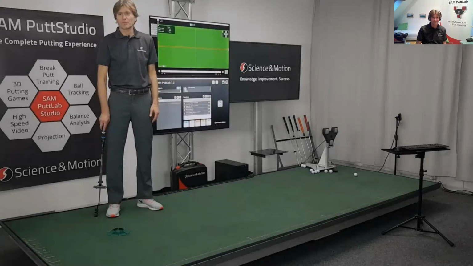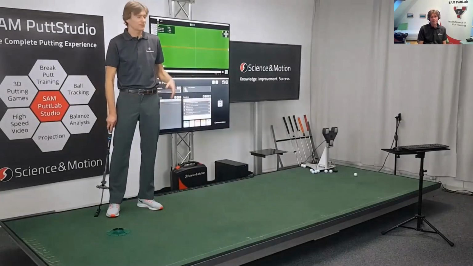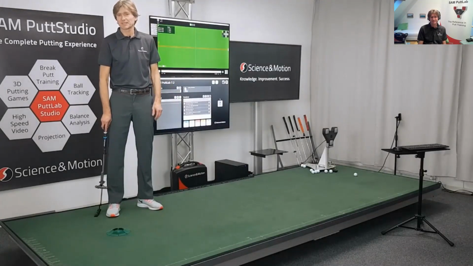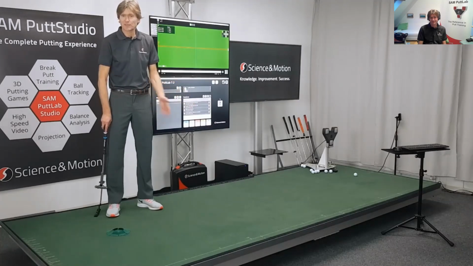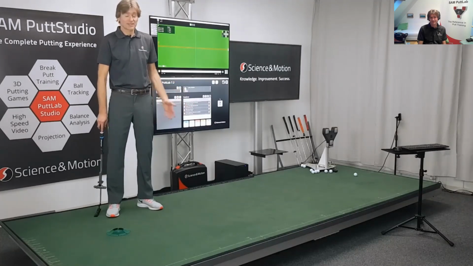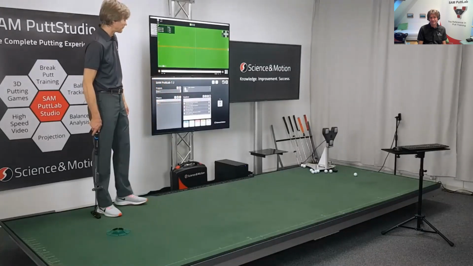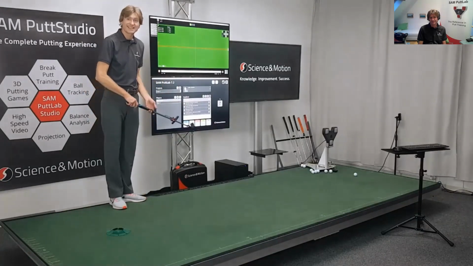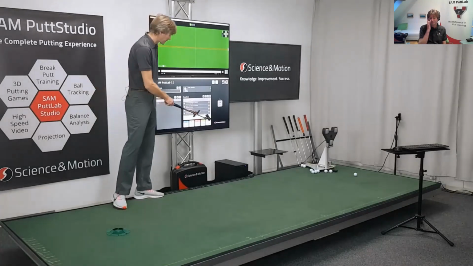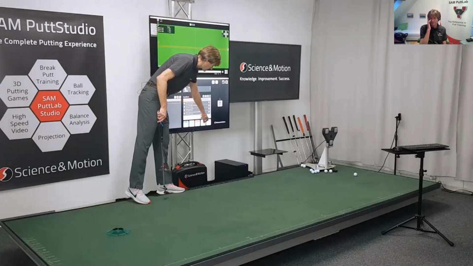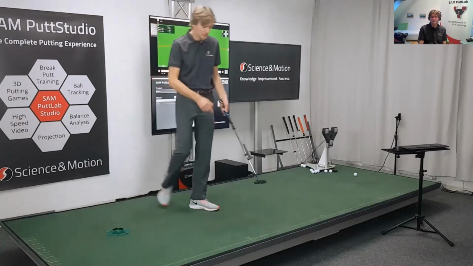There are several options working in the SAM Studio. You might use training programs, you might use the live feedback. So there are very different settings, and one of the options is gaming, so you can practice with fun. So there's a button down here, it says 3D games. Let's just play a game.